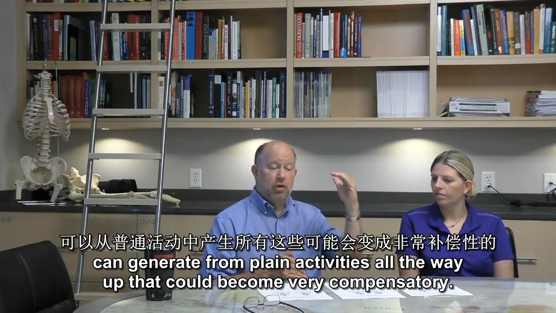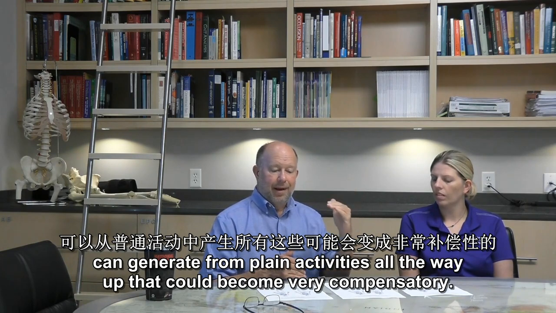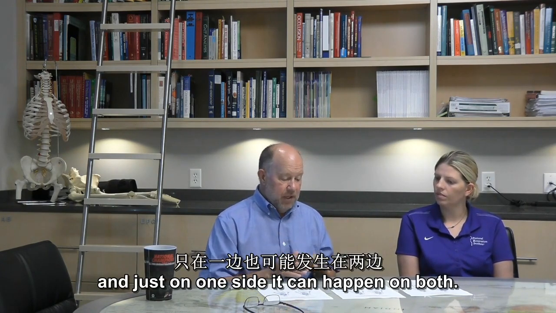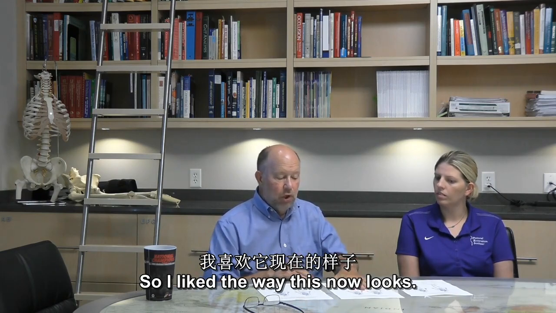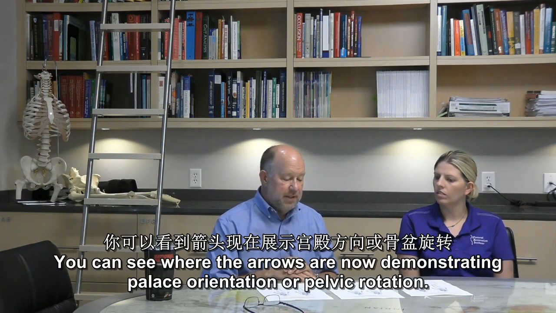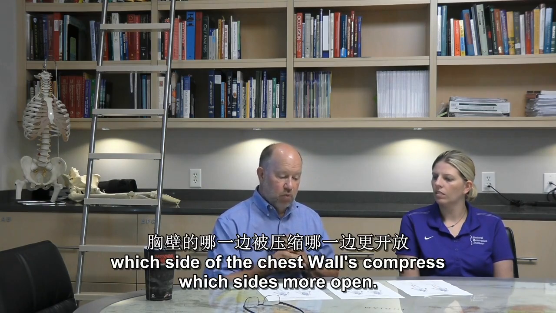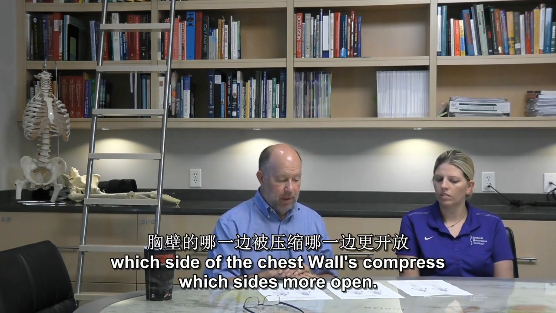activities all the way up that could become very compensatory, and it doesn't always happen just on one side, it can happen on both. So I like the way this now looks. The arrows are very helpful. You can see where the arrows are now demonstrating pelvis orientation or pelvic rotation, femoral rotation, which side of the chest wall is compressed, which side is more open.